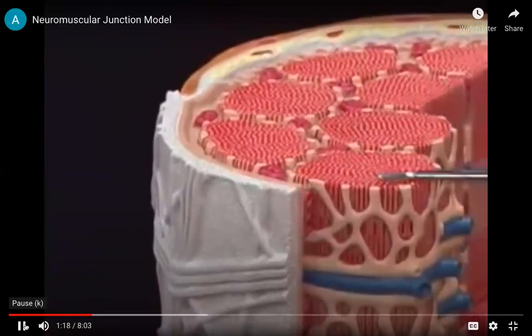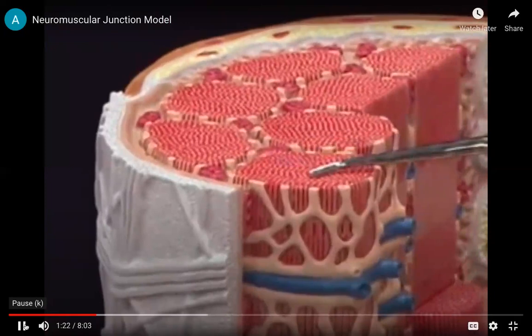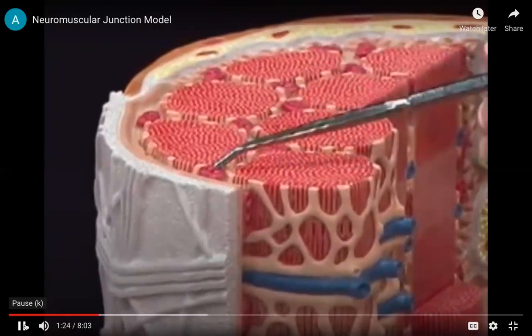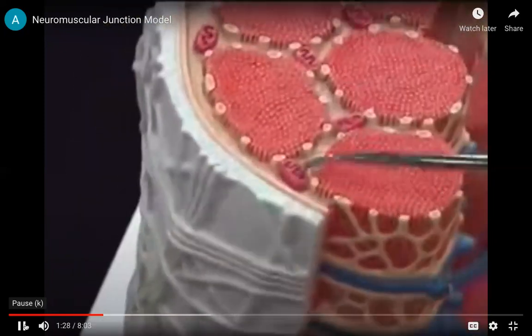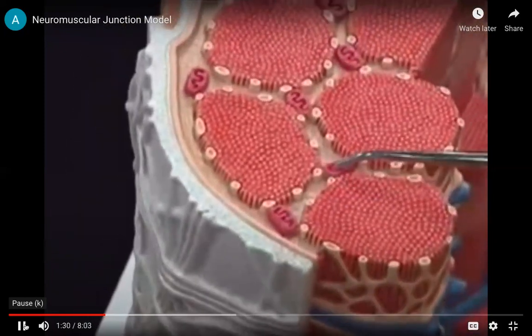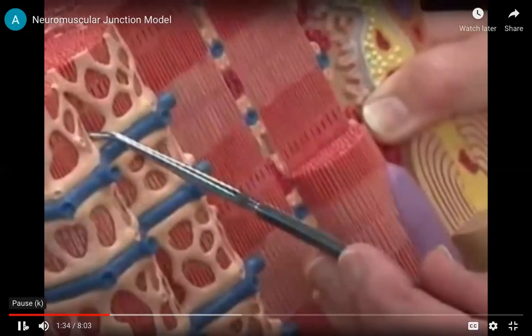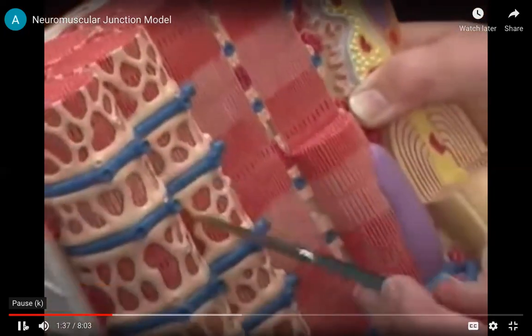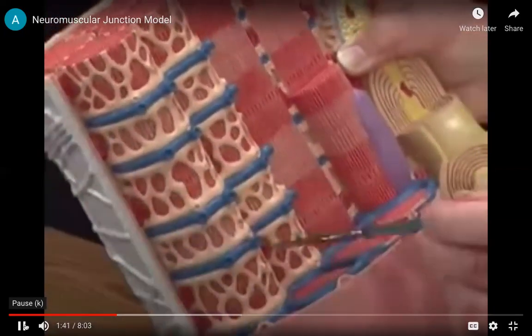Each one of these cylinders is a myofibril. And between each of the cylinders, you can see numerous mitochondria. Obviously, muscle is very rich in mitochondria because of the constant need for ATP to facilitate muscle contraction.